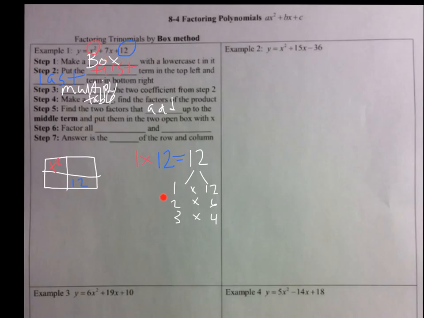So if we look at this, 1 plus 12 gives us 13. That does not give us 7. 2 plus 6 gives us 8, not a 7. But 4 plus 3, or 3 plus 4, does give us 7. So that's what I'm going to use. We're going to choose that, so I'm just going to circle that really quick.